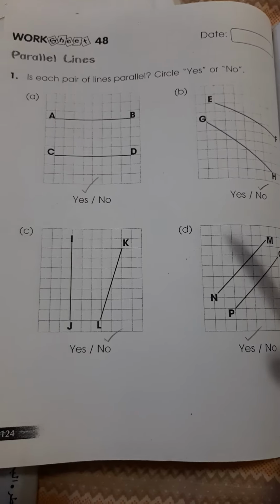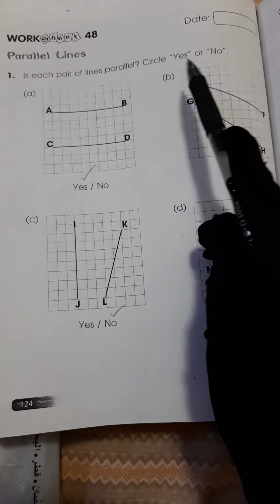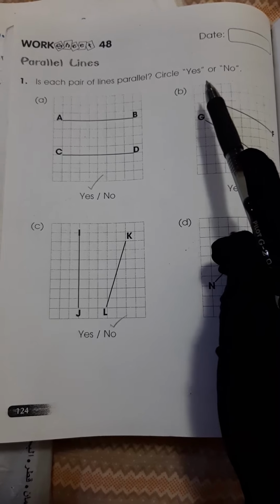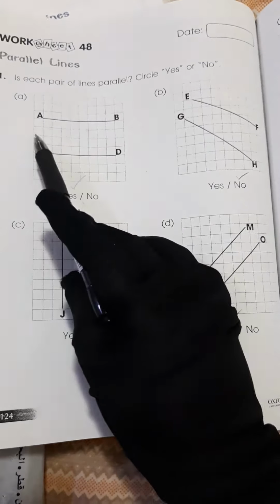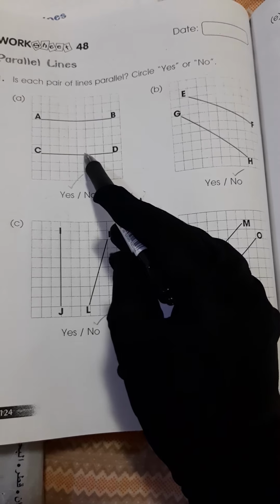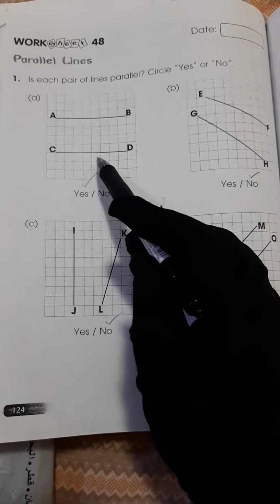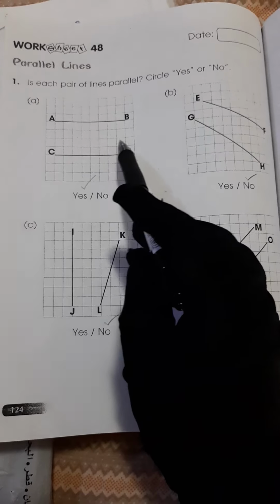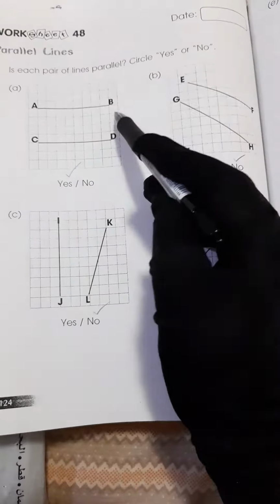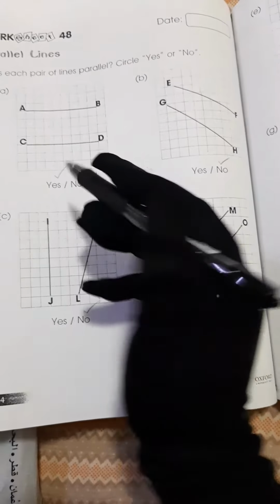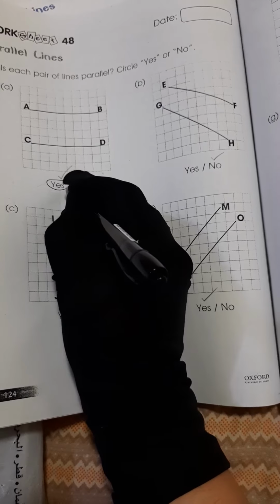Okay. Now let's see the practice book. Practice book, parallel lines, page number 124. The first question is: is each pair of lines parallel? Circle yes or no. Here also, see, these 2 lines are not going to meet each other. And they are at an equal distance. See, 1, 2, 3, 4 boxes, 1, 2, 3, 4 boxes. So these are parallel lines.